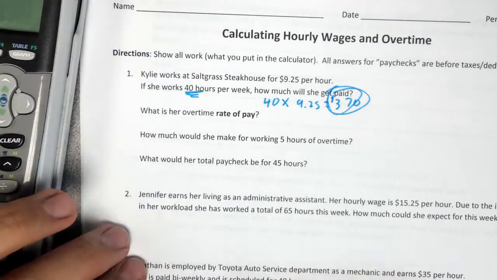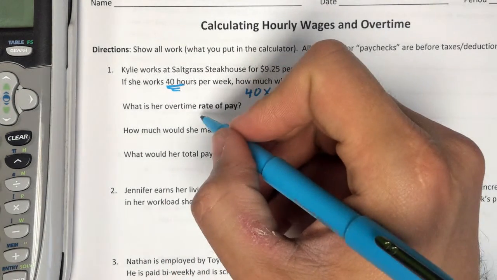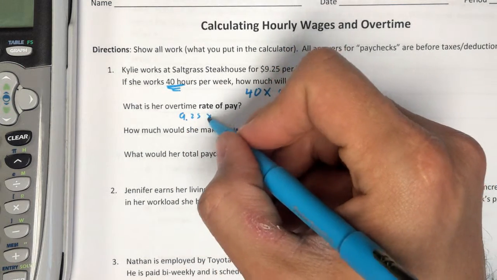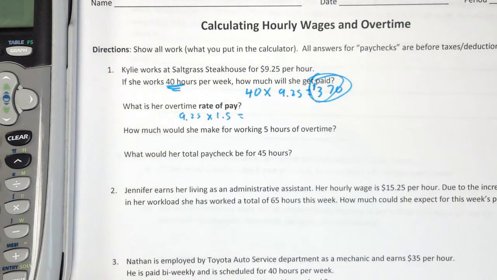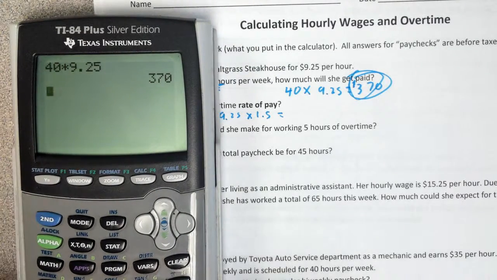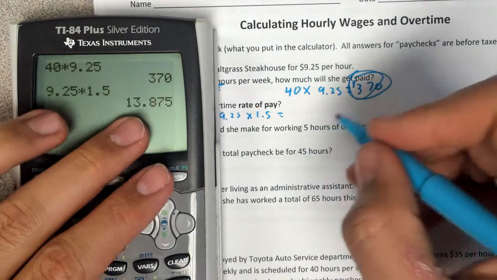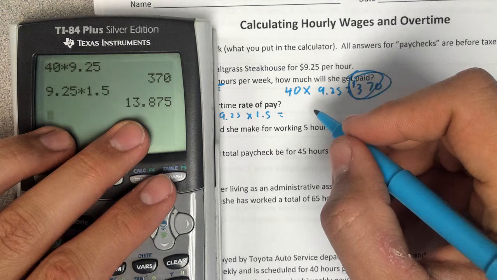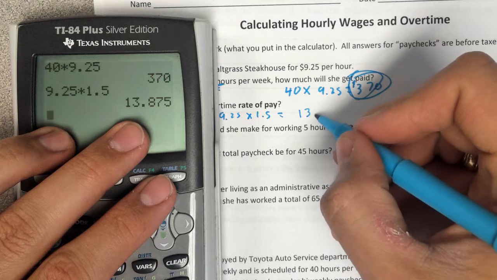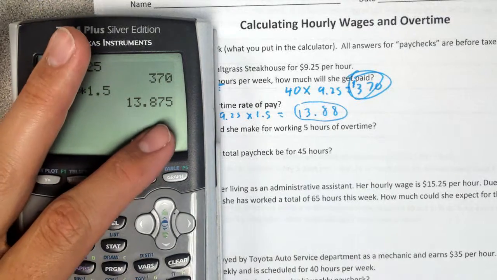$370. Now, what is her overtime rate of pay? Her overtime rate of pay is time and a half. So we're going to do our rate of pay, which is $9.25, and we're going to multiply that by 1.5. Your overtime is 1.5 times what you make. So in the calculator we put 9.25, and we're going to multiply it by 1.5. So in overtime they're going to make $13.88. I round that to the nearest cent.